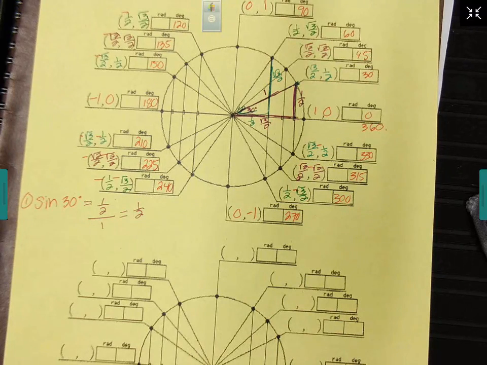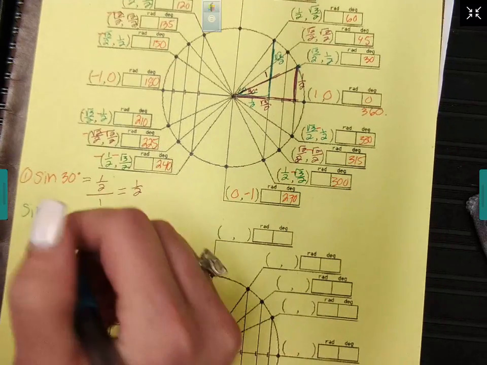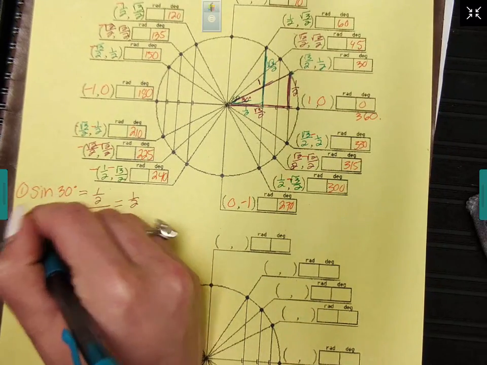The y value, you mean, right? Right. So the sine of any angle is just going to be that y value. Well, let's say I asked you what the sine of 2 pi over 3 was.